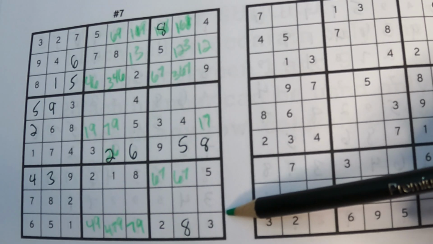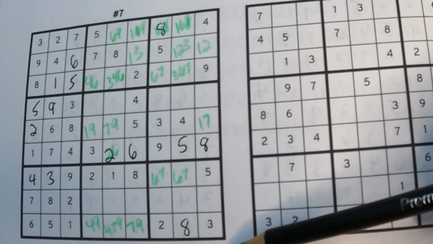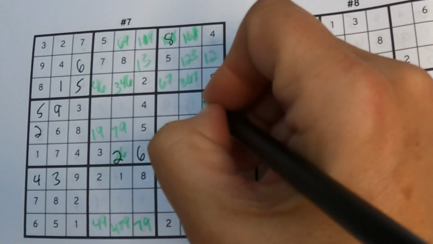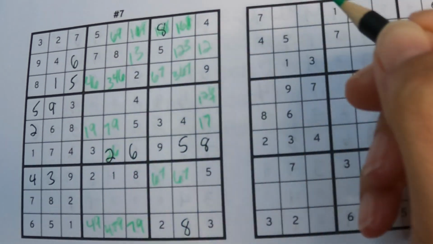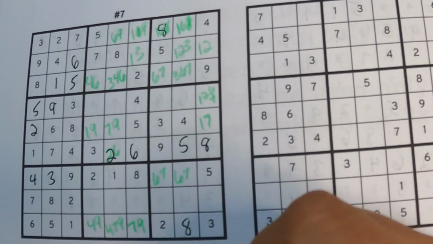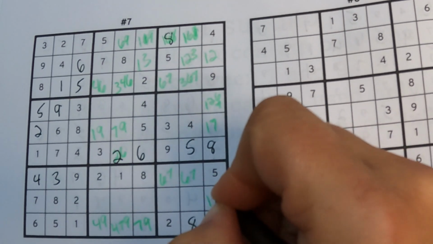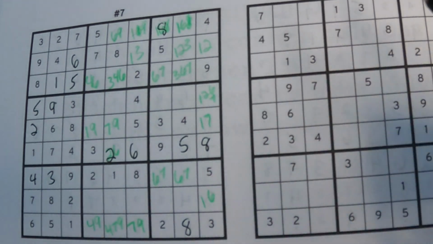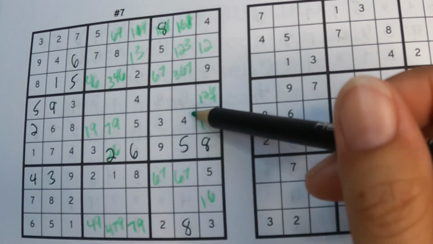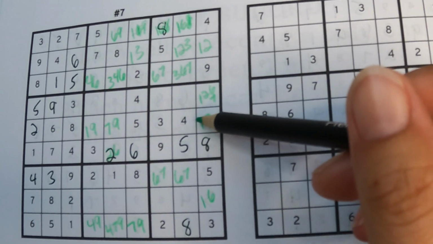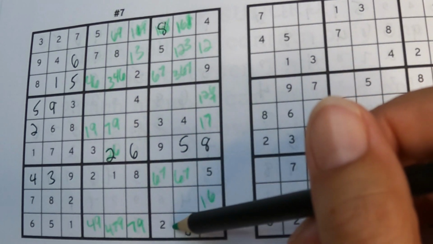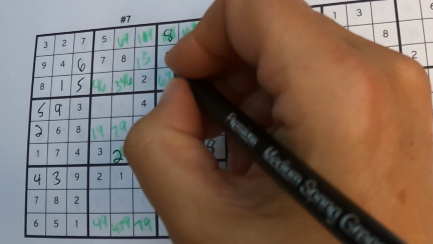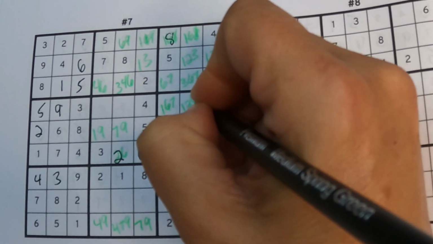If we look at this column, we're missing 1, 2, 6, and 7. No help here. 1, 2, 6, 7. We've got a 2 and 7 here, so 1, 6. For this box, we're missing 1, 2, 6, and 7. We've got a 2 here, so 1, 6, 7. No help here. 1, 2, 6, 7.